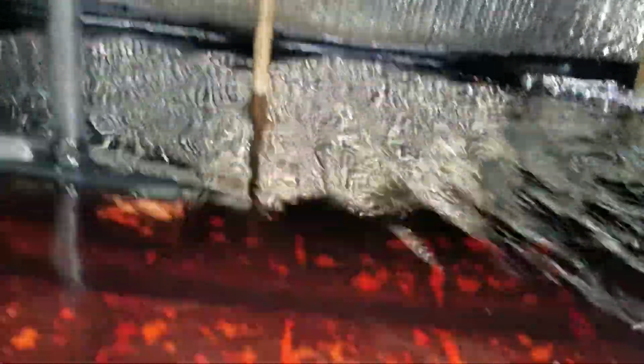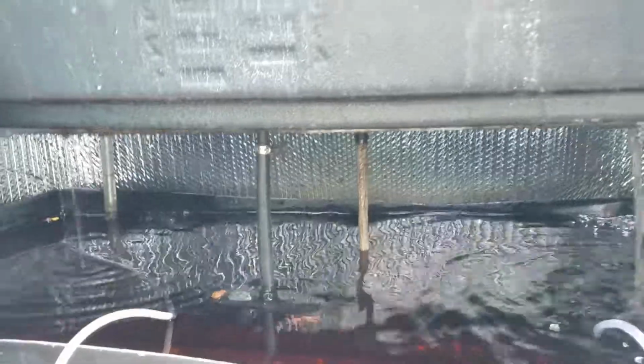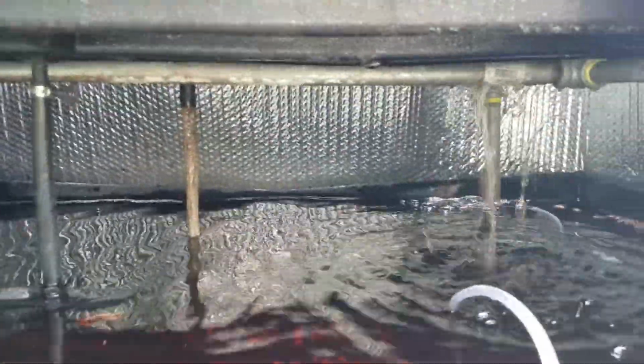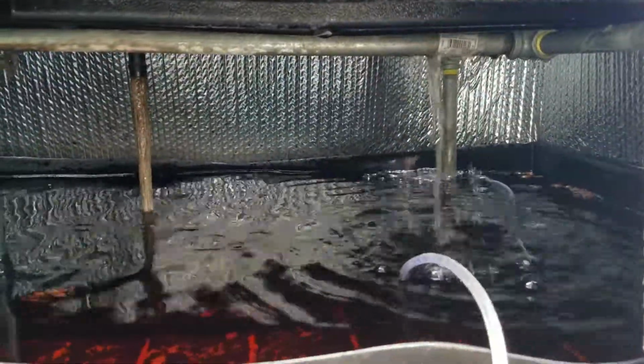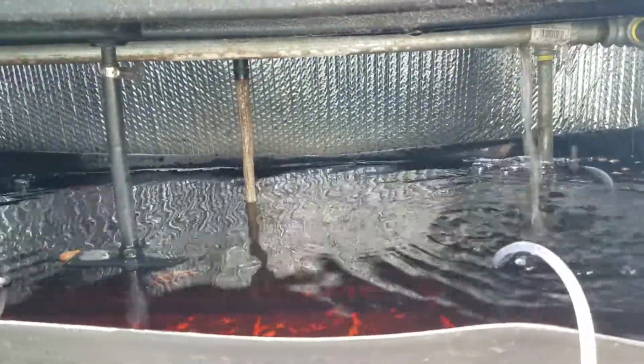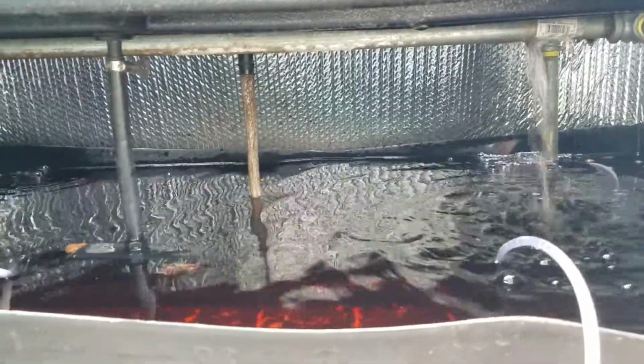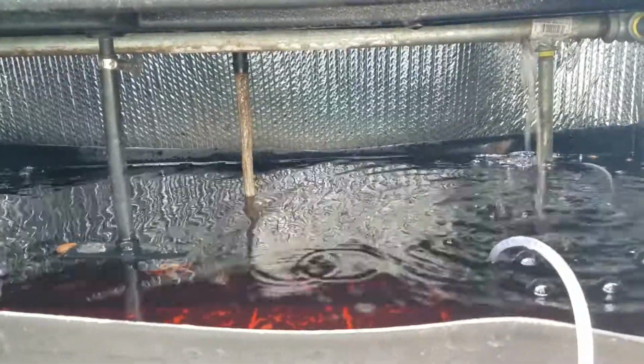Let's see, what else do we have here? I have an air pump running in there all the time because it's very important that the plant roots get oxygen and also that the fish get oxygen, especially when the heat gets really hot in the summertime. The amount of dissolved oxygen goes down, and that is really unhealthy for the fish and for the plants.